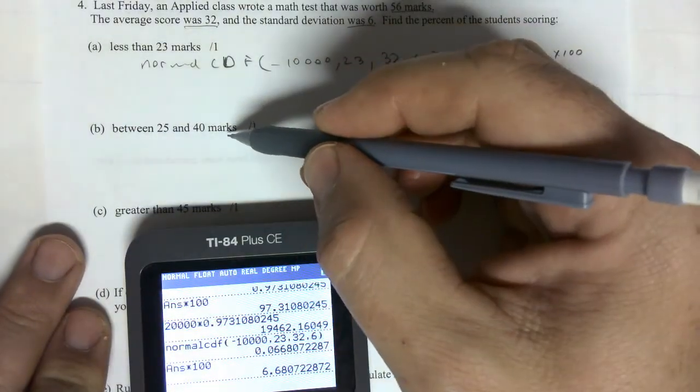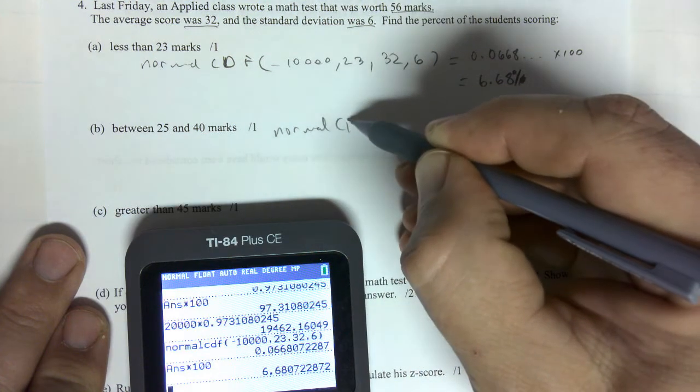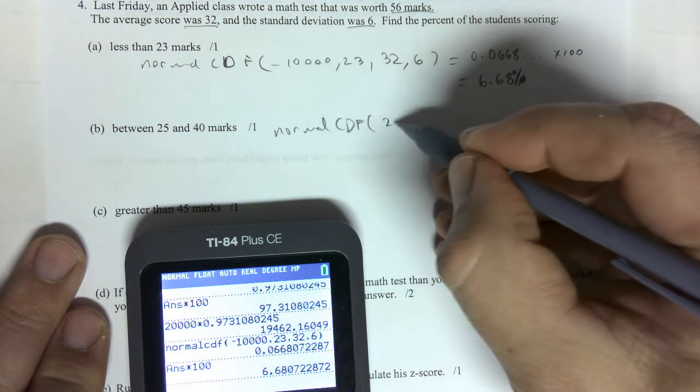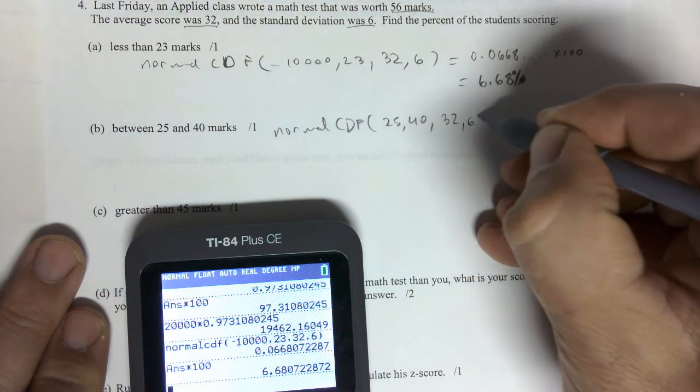Between 25 and 40 marks, this actually gives you both limits, 25 and 40, and this is 32 and 6.